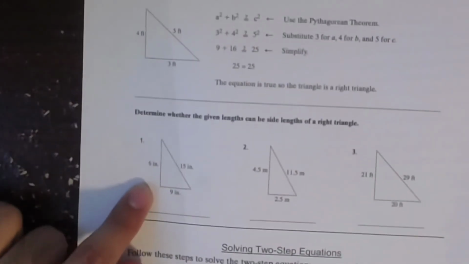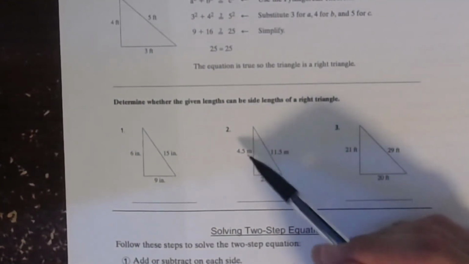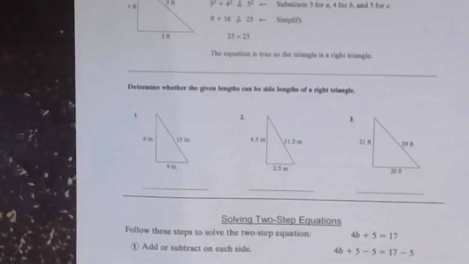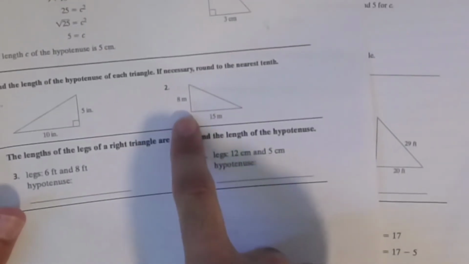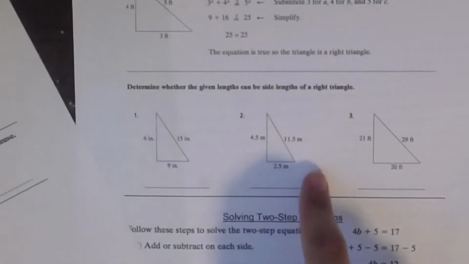Okay, yeah. You know how I mentioned prior in the video, in order to use the Pythagorean theorem, we need to know that it is a right triangle. And I believe I mentioned prior, you see how this did not have the right angle indicator? Well, these don't have the right angle indicator.